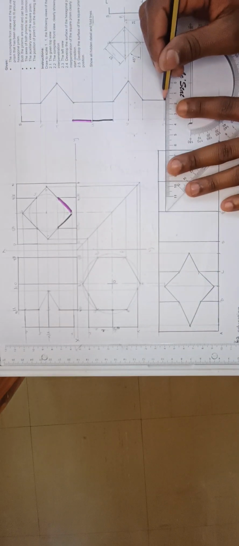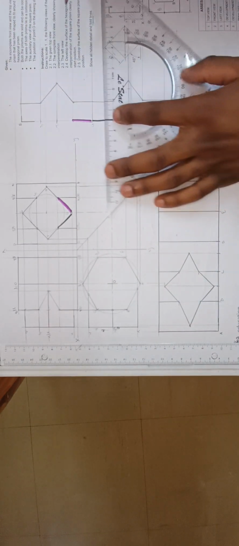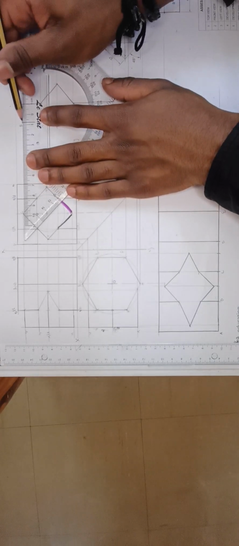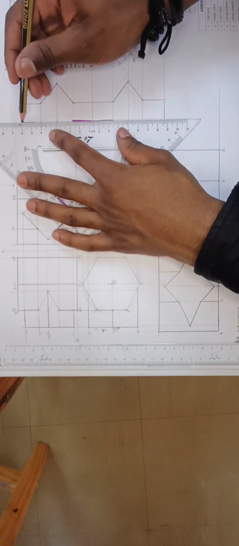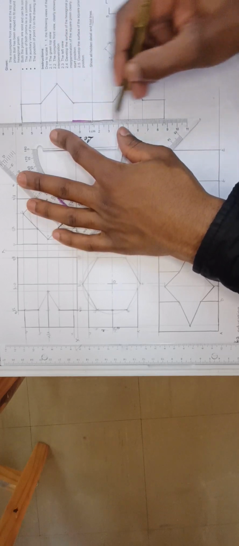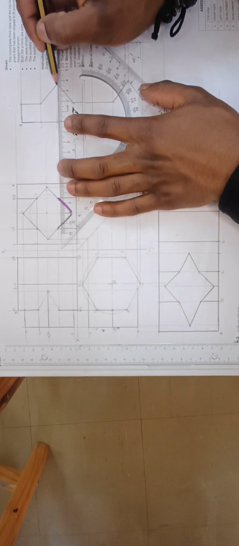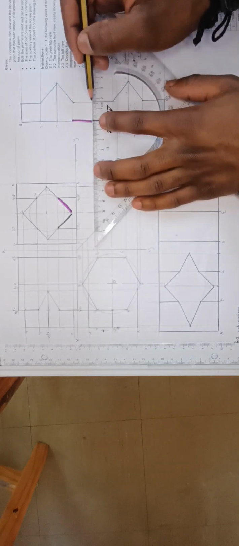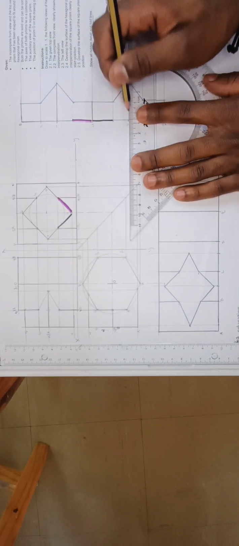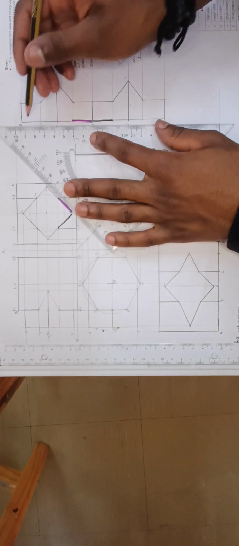Don't forget the instruction said you must show all hidden details and show all fold lines. So your fold lines will be S, T, U, and V. T will be a fold line, U will also be a fold line, V will also be a fold line, and lastly S. Then when you are done, you just leave your drawing just like that.